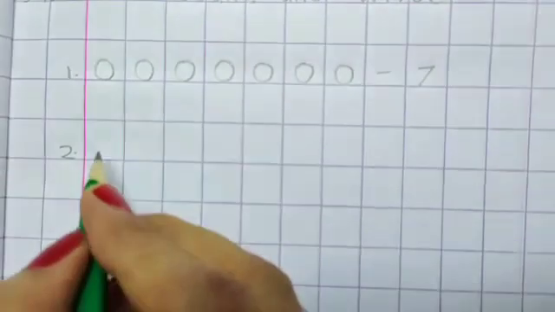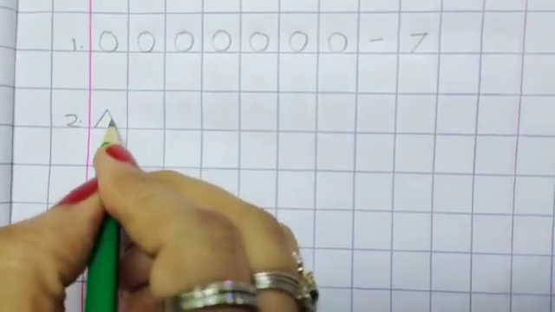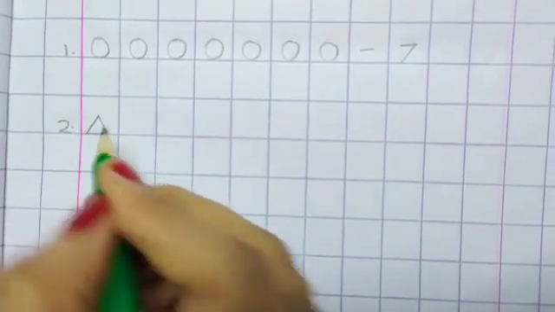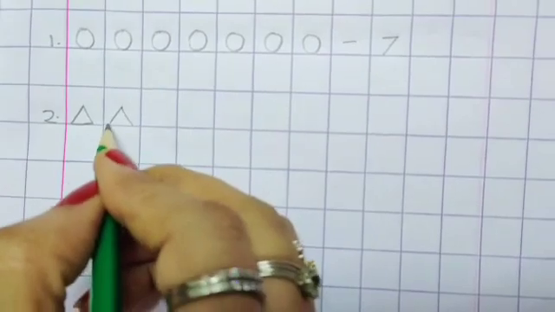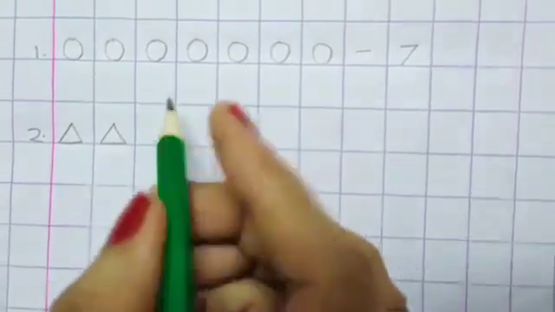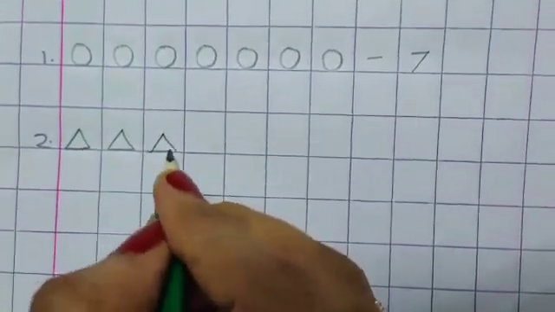Now we will draw a triangle. Slant, slant, across. Again, slant, slant, across. Slant, slant, across.